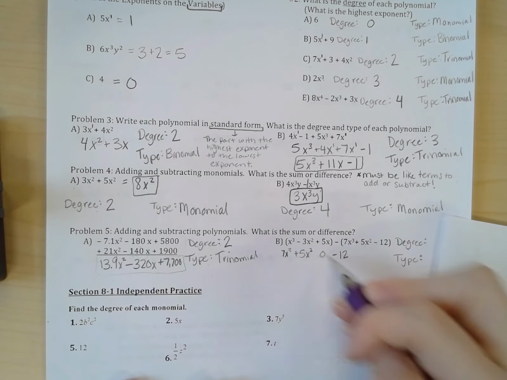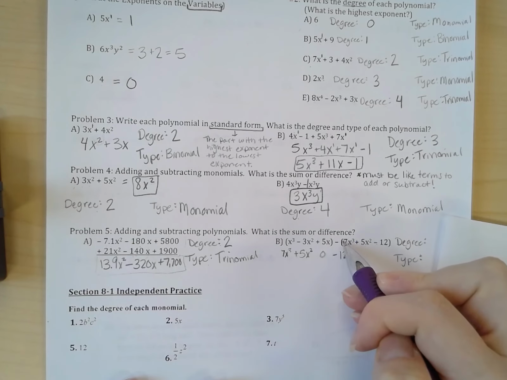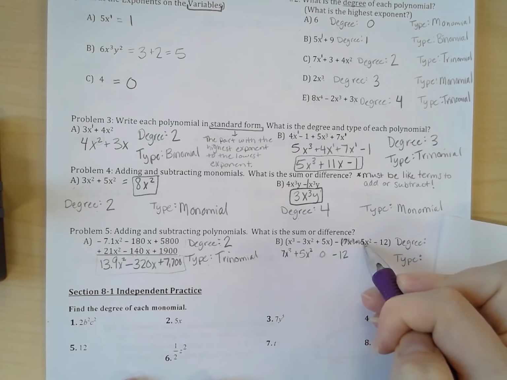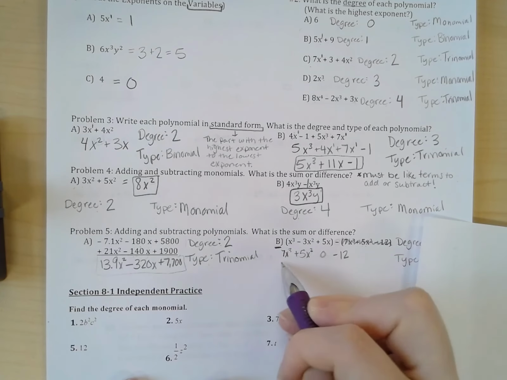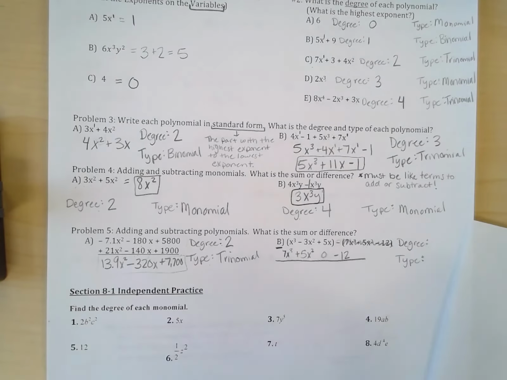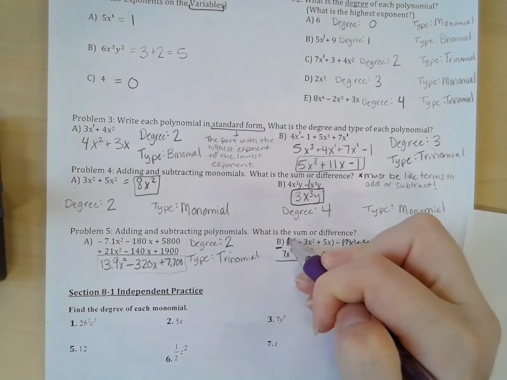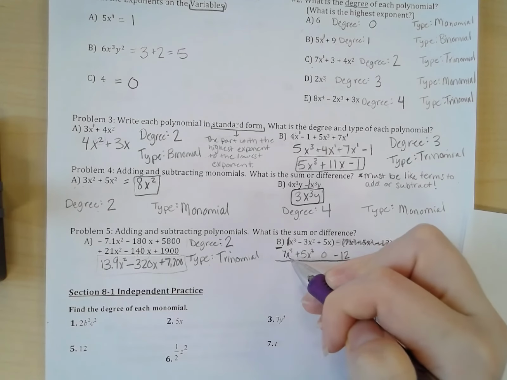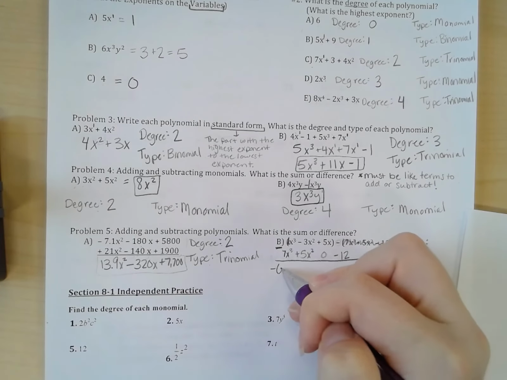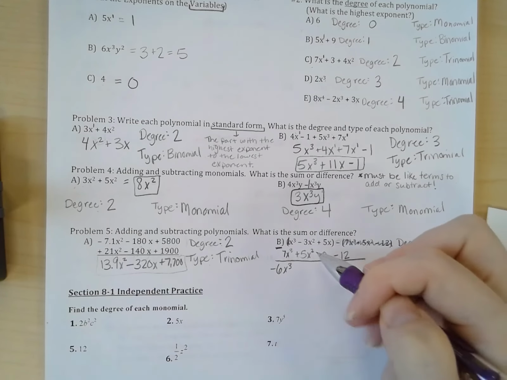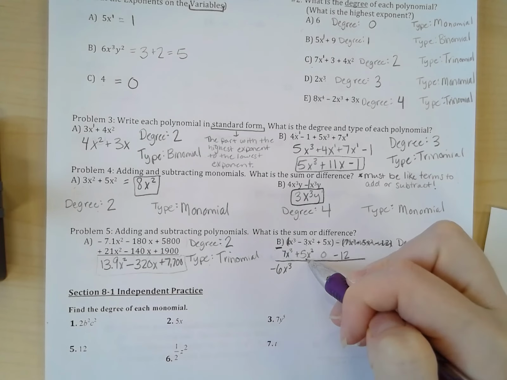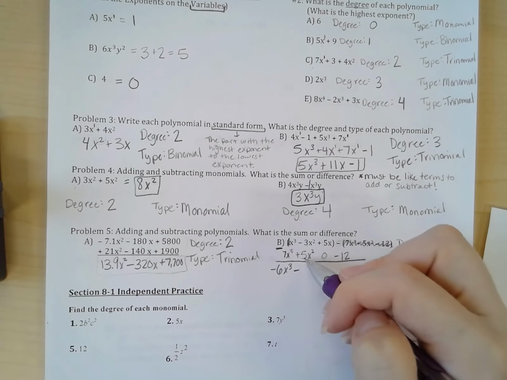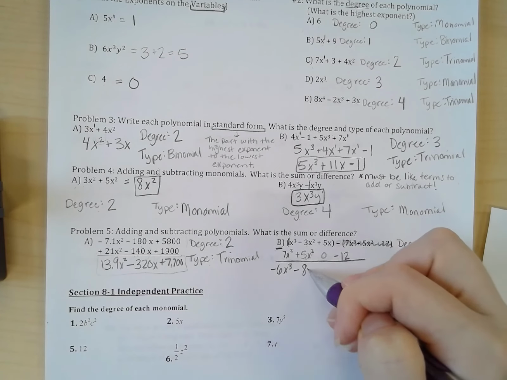There's nothing there for x's in this last parenthesis. So when I rewrite it, I'm going to scratch this out. It is a minus sign here, so I have to do a subtraction as my operation, and then I just have to subtract. So if I have 1x to the third minus 7x to the third, that's going to give me negative 6x to the third. Negative 3x to the second minus 5x to the second is going to give negative 8x to the second.